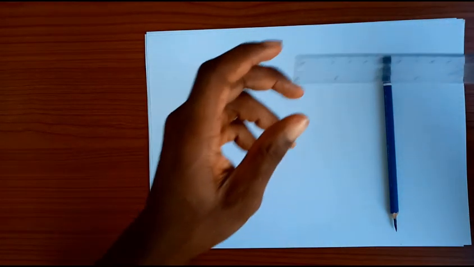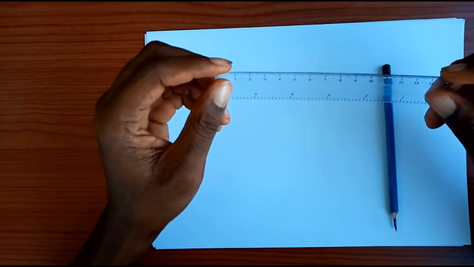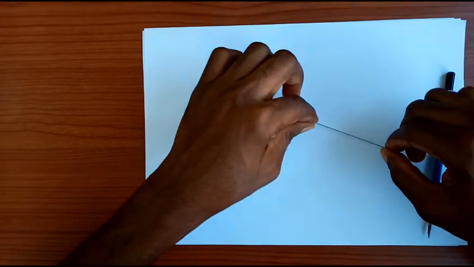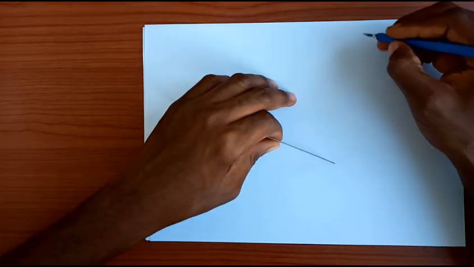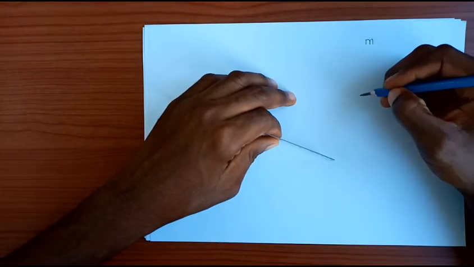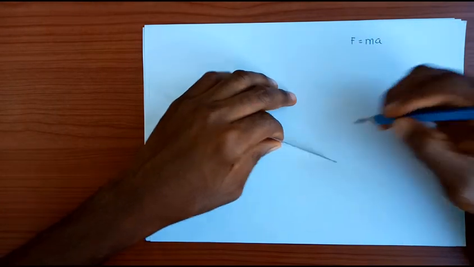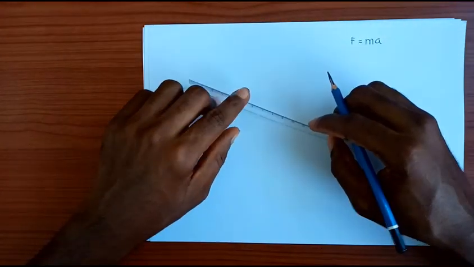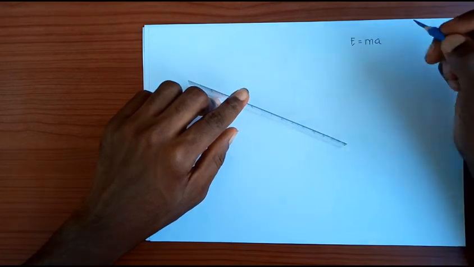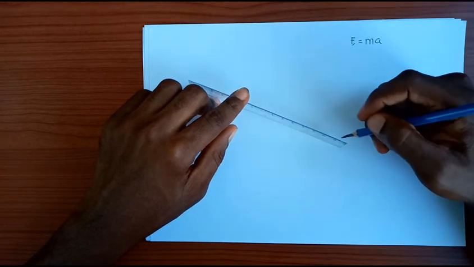Now, let me take an example. Look at this ruler. This ruler has a specific mass. Now, when I begin to push this ruler in a specific direction, the product of the mass of the ruler and its acceleration gives us what we call a force. Now, this force progresses in a specific direction. That's the direction I'm talking of. So the magnitude of this force combined with this direction is what makes this force a vector quantity.